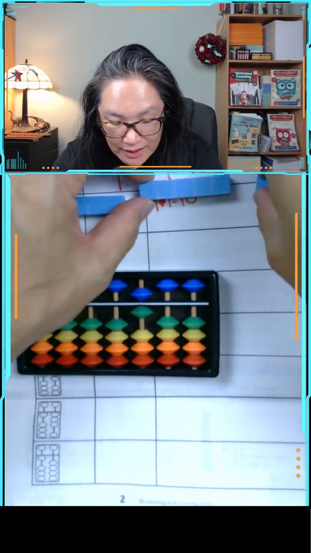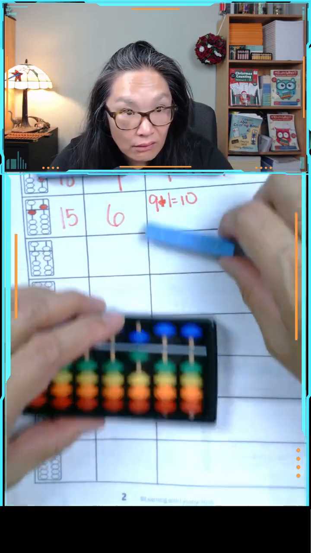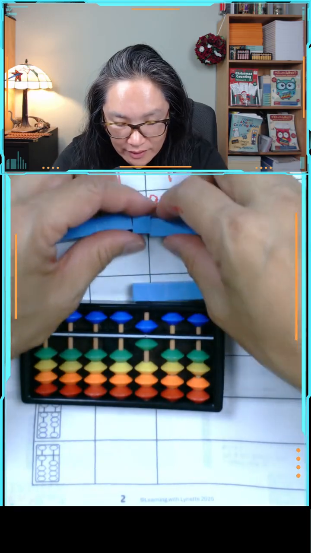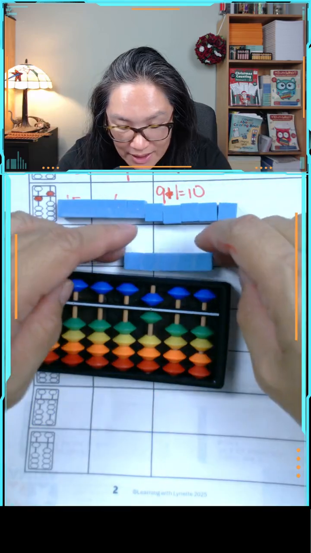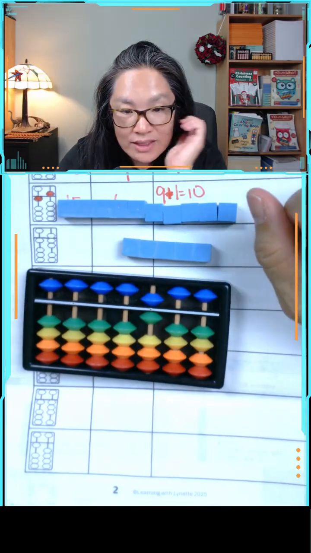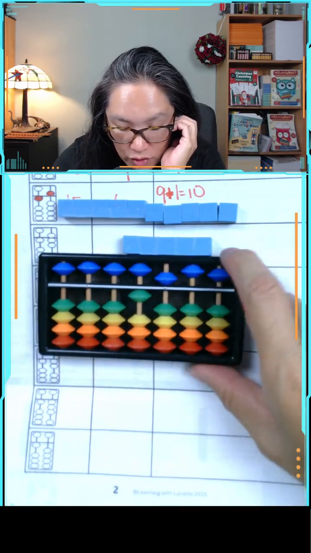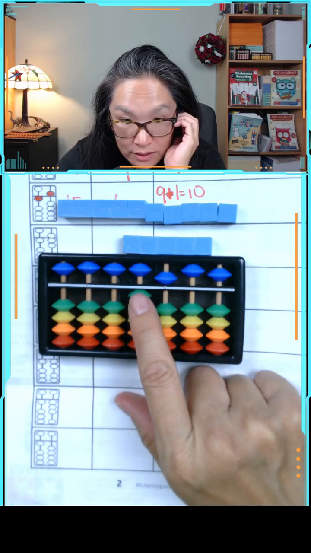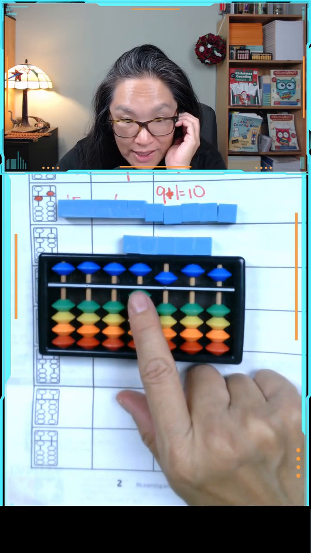There's 15 on the abacus, right? We need to take away 9. Now, to take away 9, what are we going to do? Notice there's a 1 here. That's the 10. When you're looking at the 10, we have to break the 10.